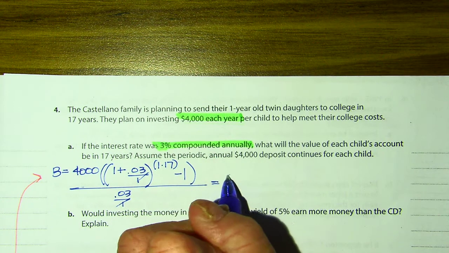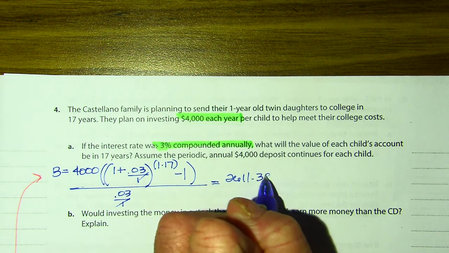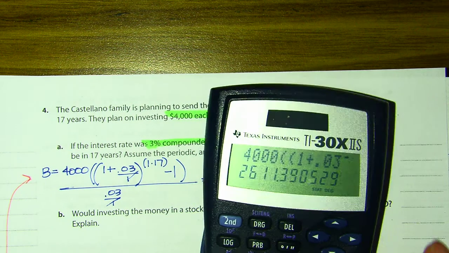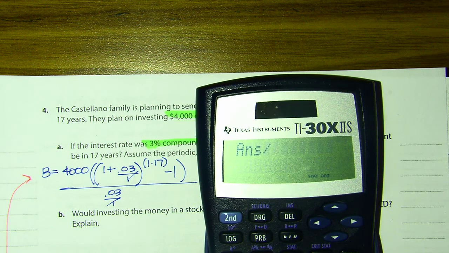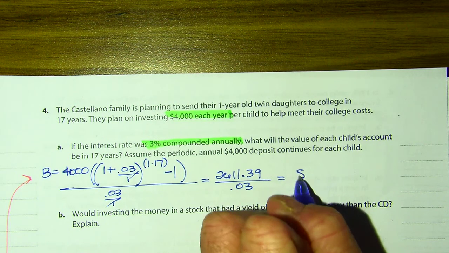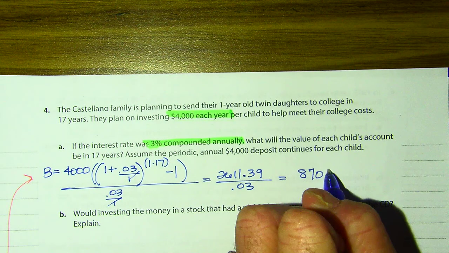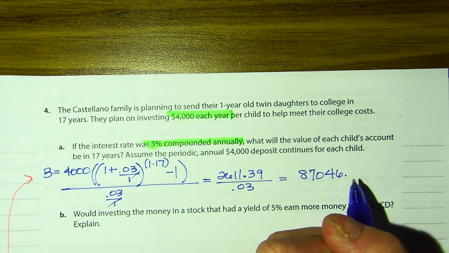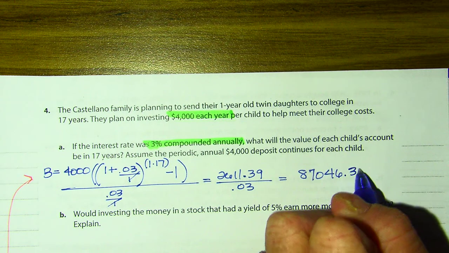I get 2611.39 divided by 0.03. So leave what's in your calculator, and I'm just going to put divided by 0.03. And I have that each child will have $87,046.35.